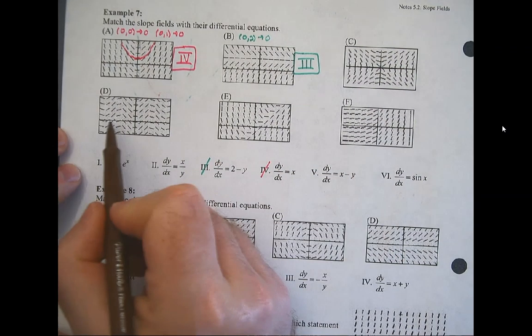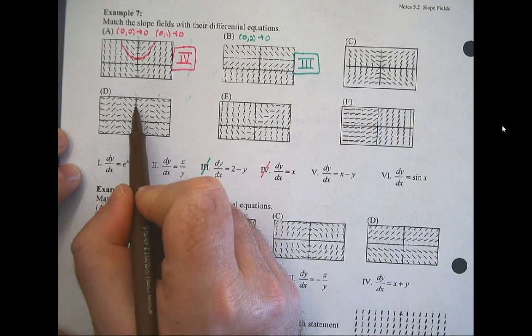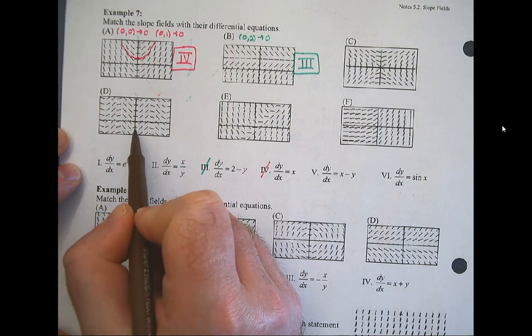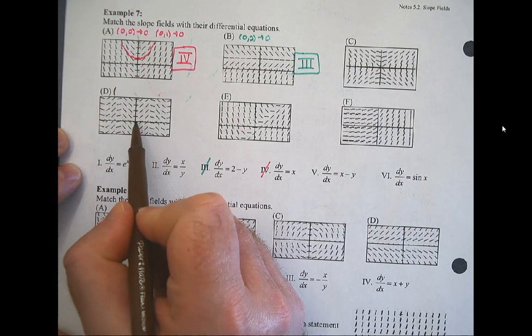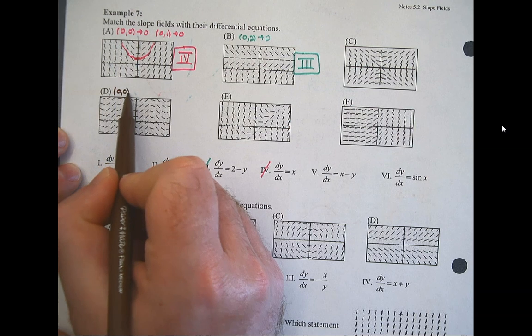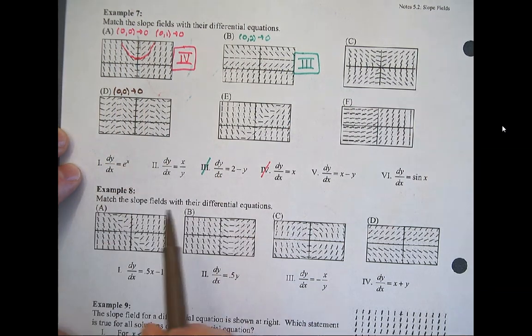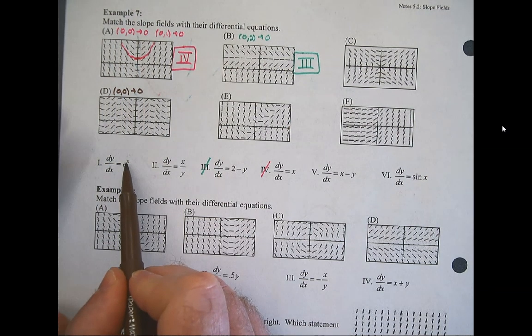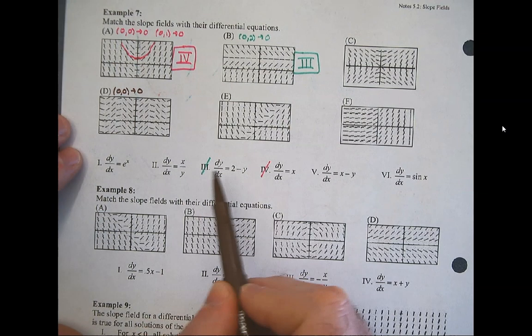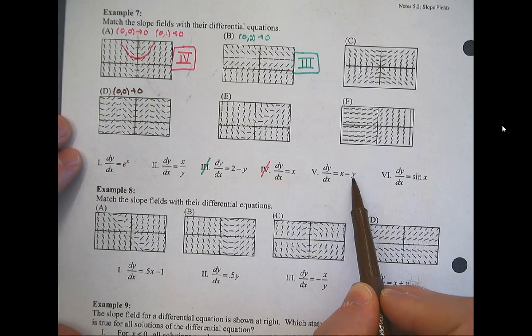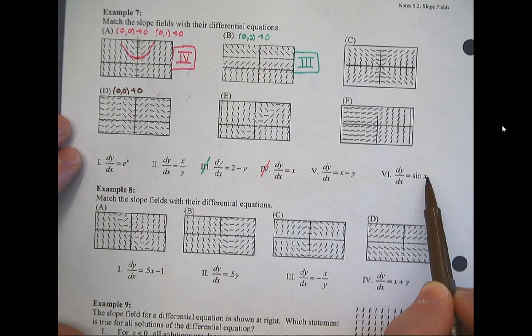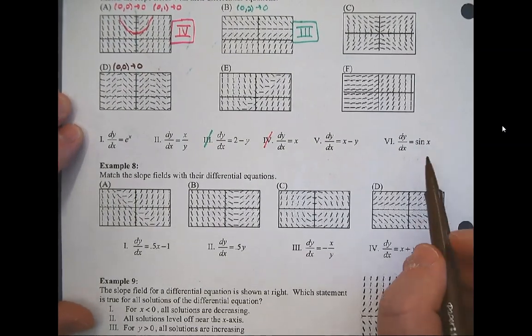All right, here I go again. I'm going to use all of these points, because all these slopes are 0. So the first one I'm going to pick is (0, 0). When I plug in 0, I better get a slope of 0. E to the 0 is 1, no. 0 over 0 is undefined, no. Those are gone, those are gone. 0 minus 0 is 0, and sine of 0 is 0. So both of those are still alive.